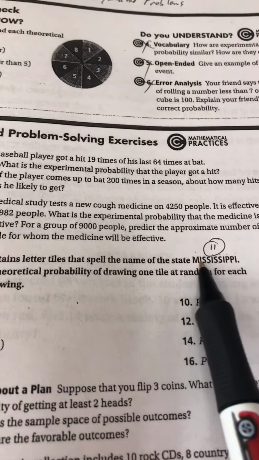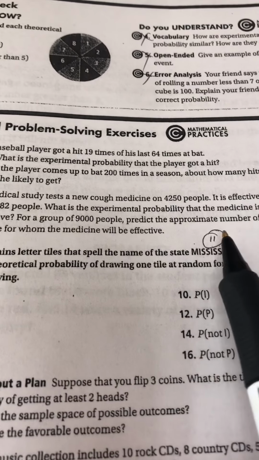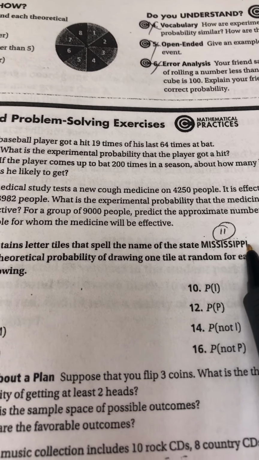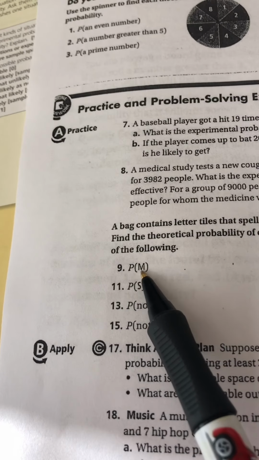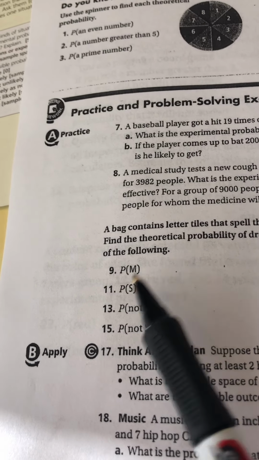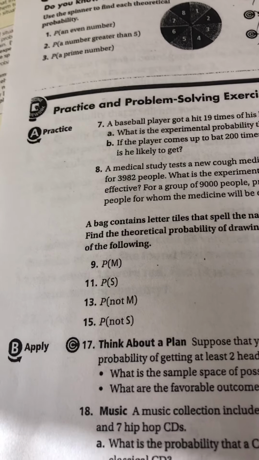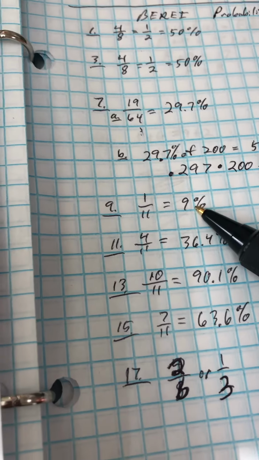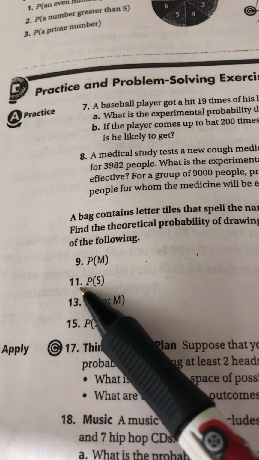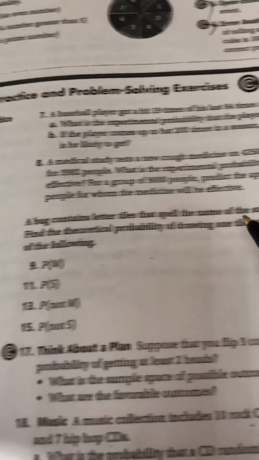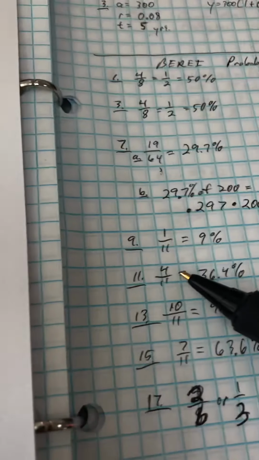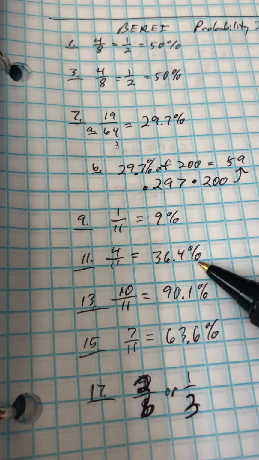Number 9, looking at the Mississippi, and there are 11 letters in Mississippi, so it's the probability of picking an M. If we were to cut up those letters and put them in a hat and just draw them randomly, it would be 1 out of 11, or 9%. 11. Probability of picking an S, that would be 4 out of 11, or 36.4%.